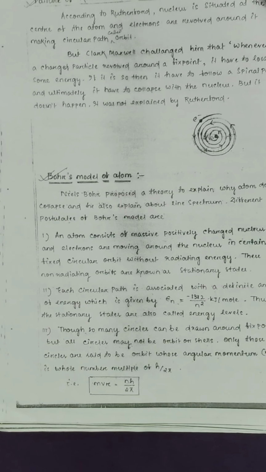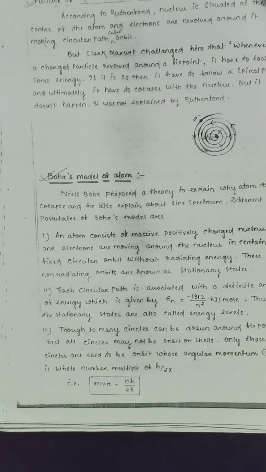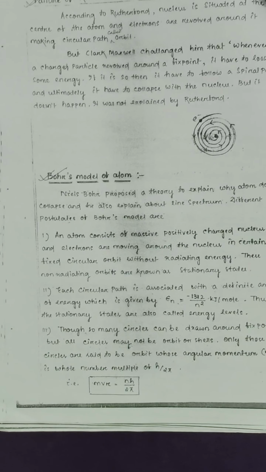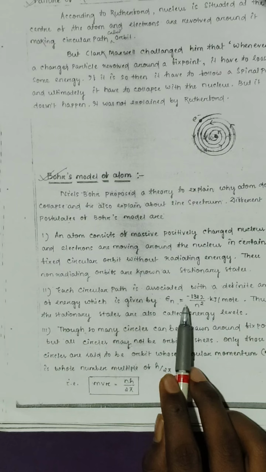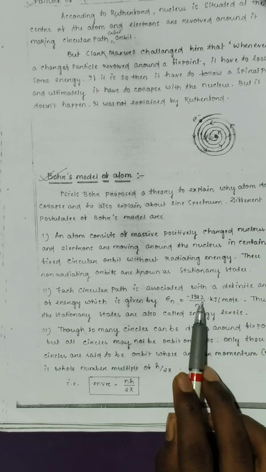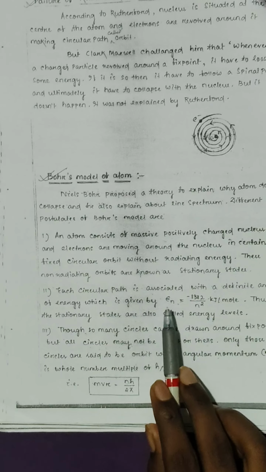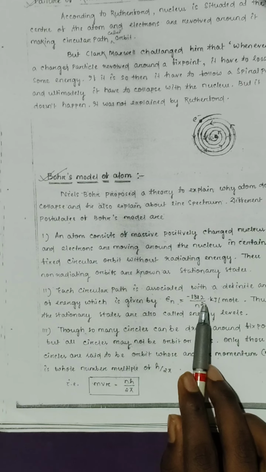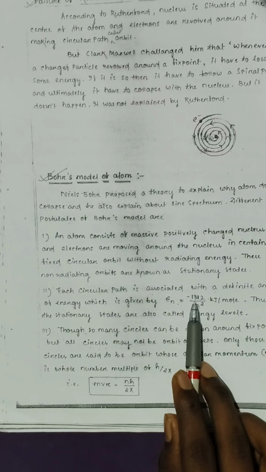Each circular path is associated with a definite amount of energy, which is given by En equals minus 1312 by n square kilojoule per mole. If you focus on what I said, I said minus 1312. Why did I say minus 1312? Because 1312 is quite easy to remember.